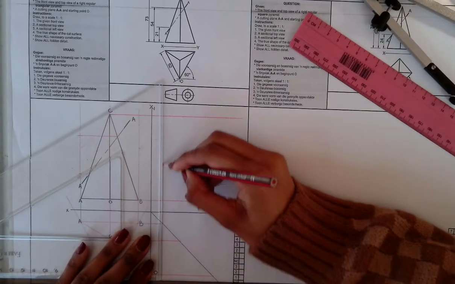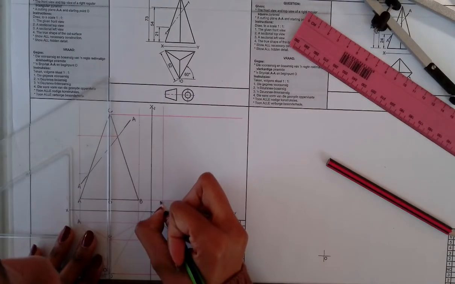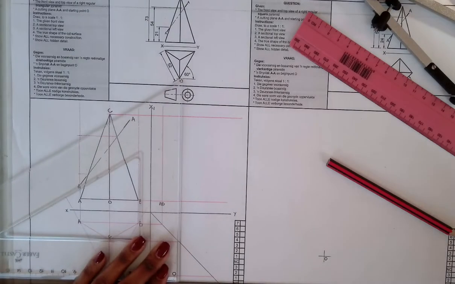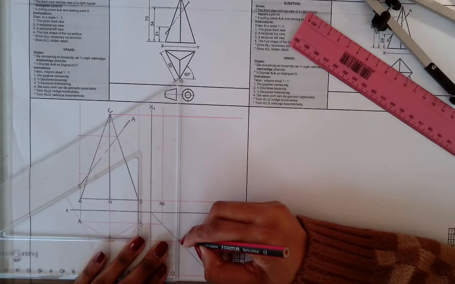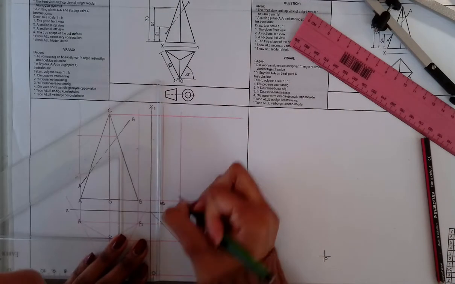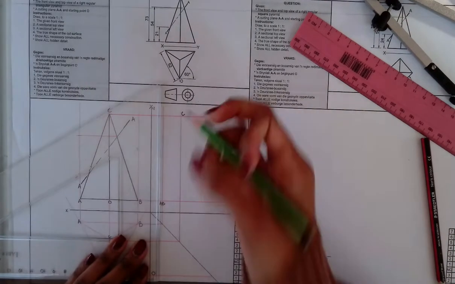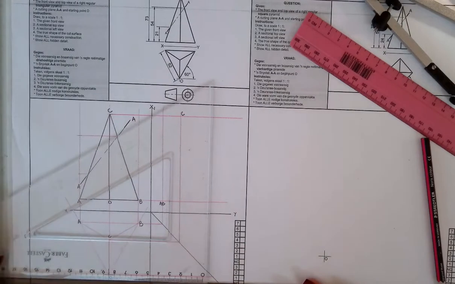So this is AB, then this is point C, which will be our highest point. I'm going to label it C at the top since it's the apex, and then we have point O here.